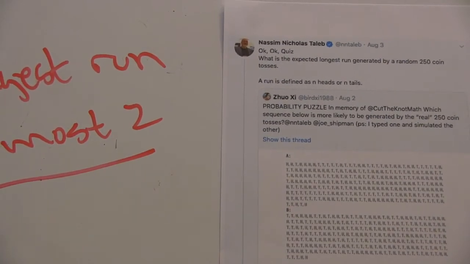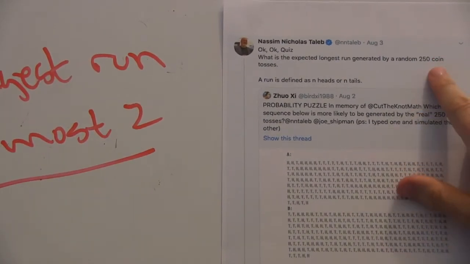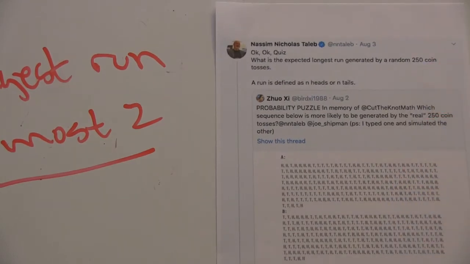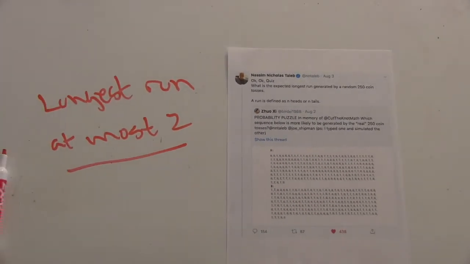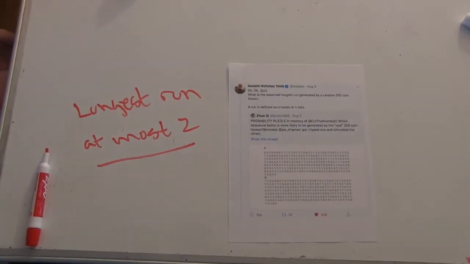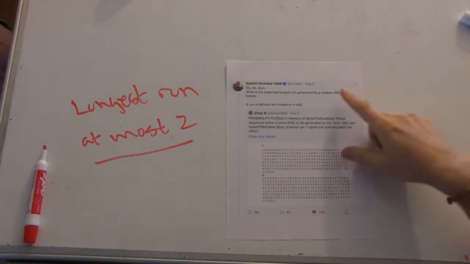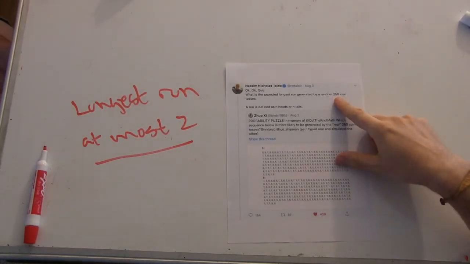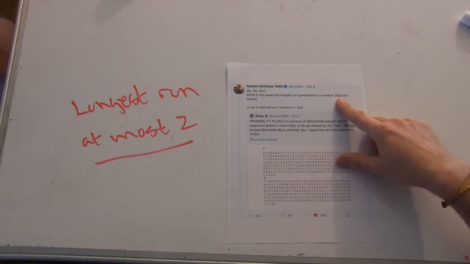Okay, so if we were going to try to calculate on a 250 coin flip sequence, I guess I didn't zoom out, but luckily I didn't write too much last time. For 250 flips, how many sequences had at most, the longest run was at most 2? How do you think we should start in trying to tackle that problem?